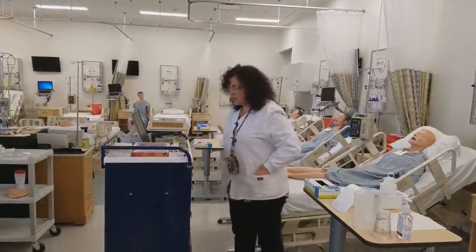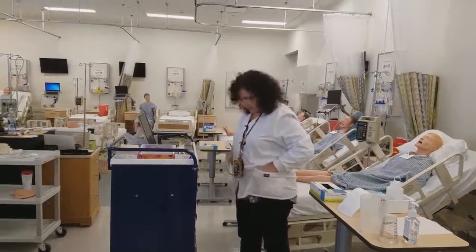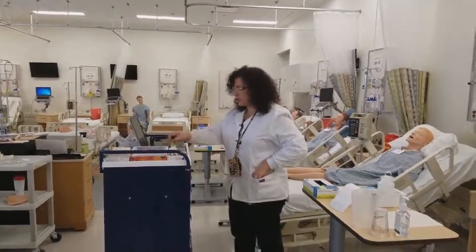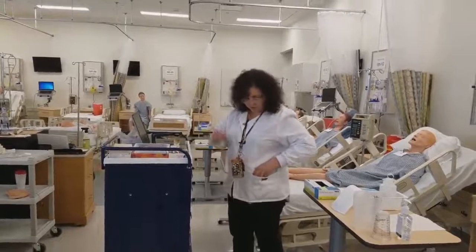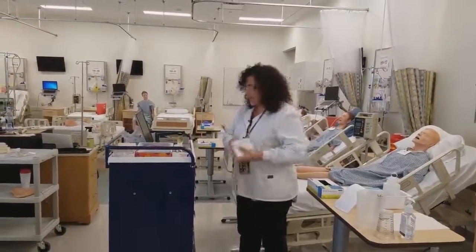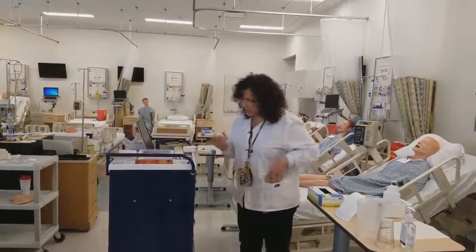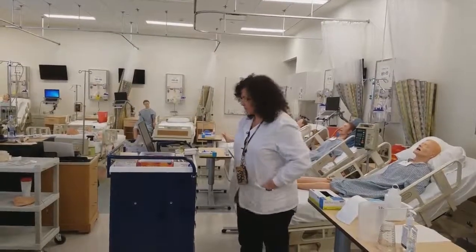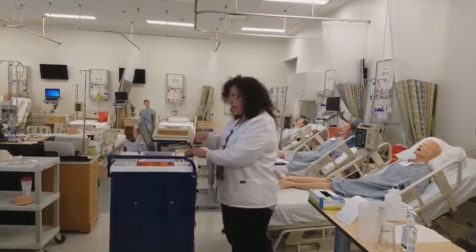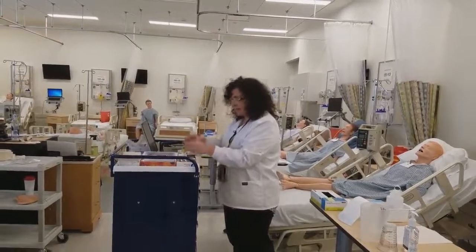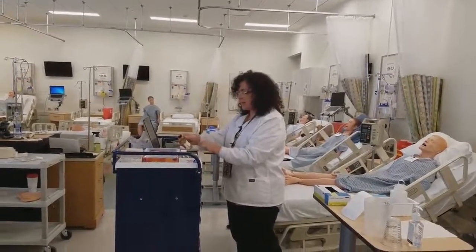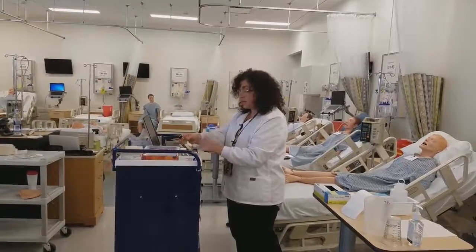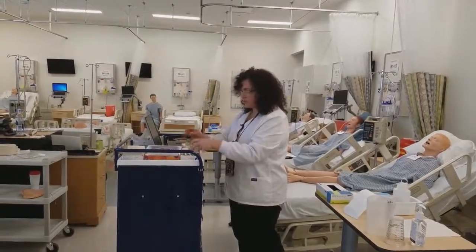I will need to do some med math as well, because I have to determine how much of this oral solution I will need. If I need a volume that is less than 10, I will need an oral syringe. So I would calculate my med math. In this instance, I need a volume of 30 milliliters, so no need for an oral syringe.